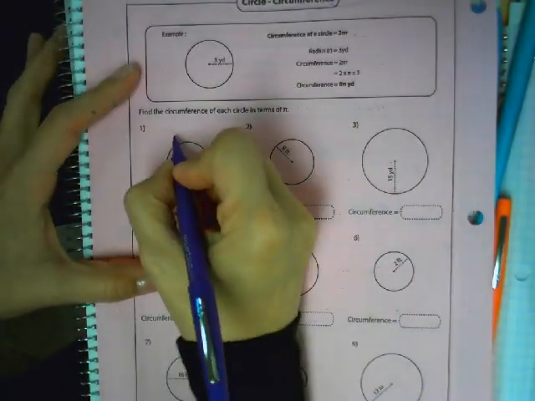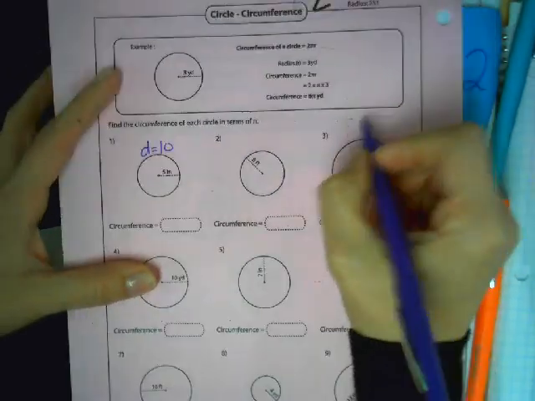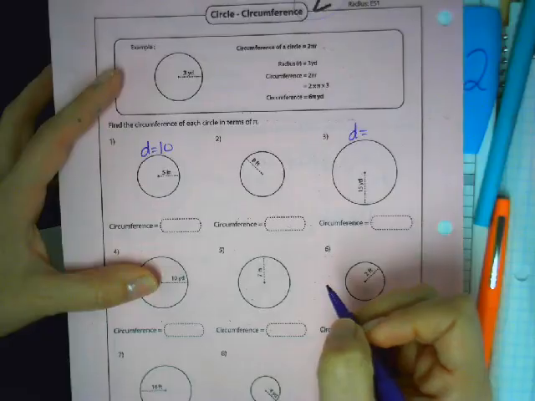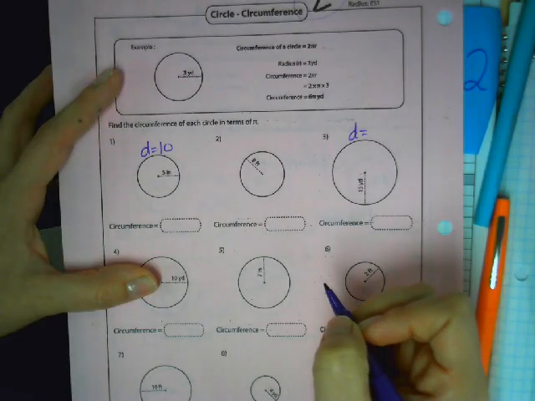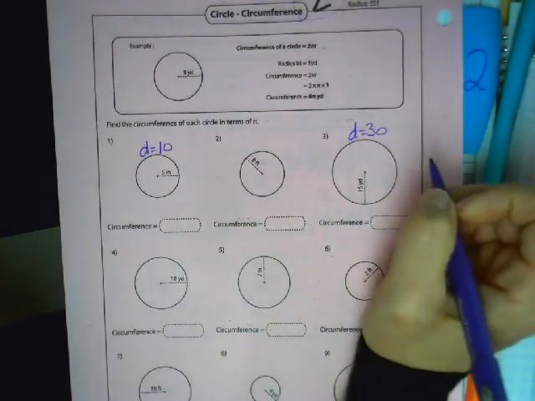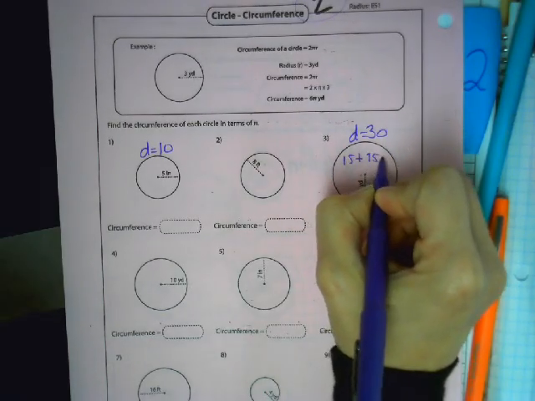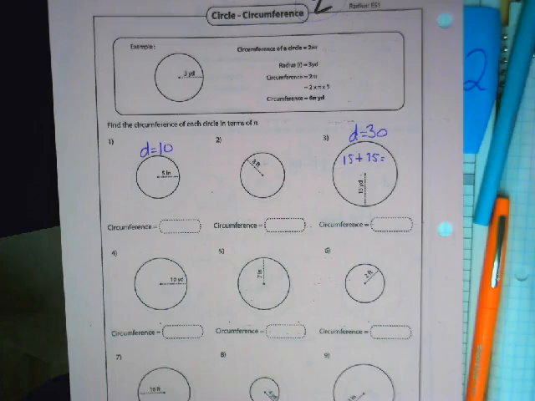What would be the diameter for number 1? 10. What would be the diameter for number 3? 30.